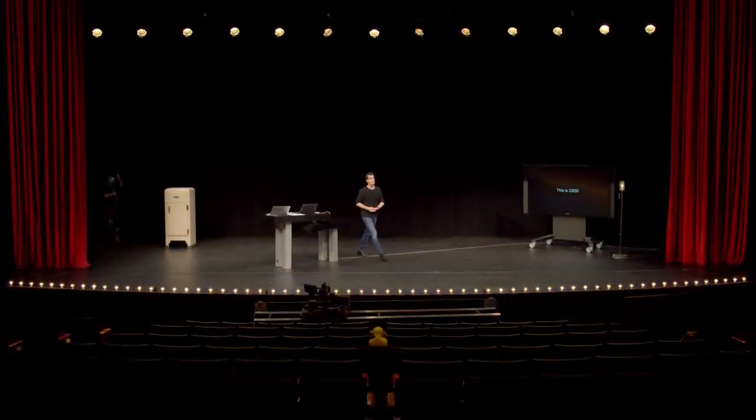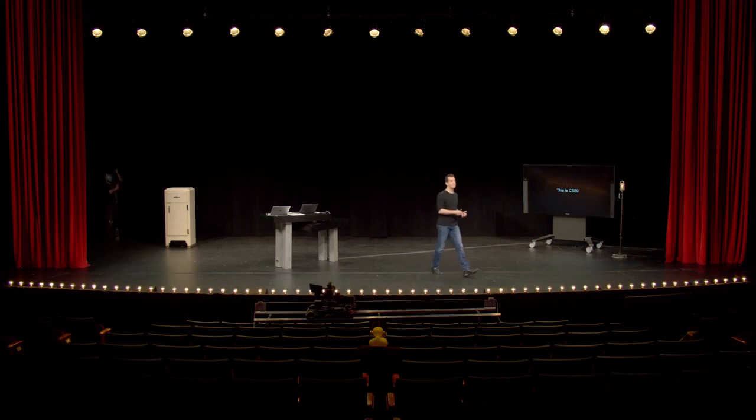This is CS50, and this is week 7. And today's focus is going to be entirely on data, the process of collecting it, the process of storing it, the process of searching it, and so much more.